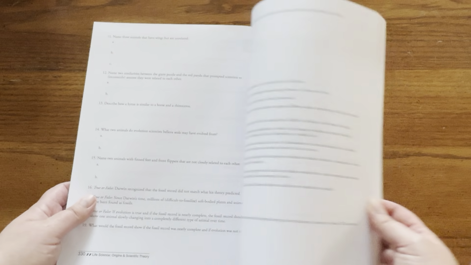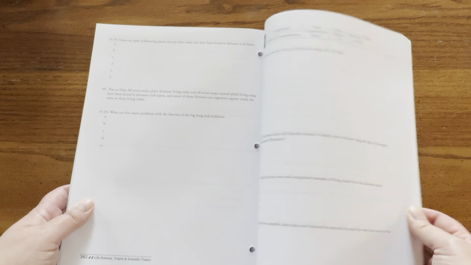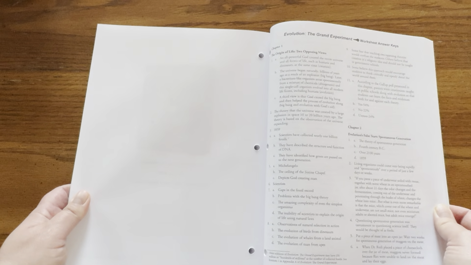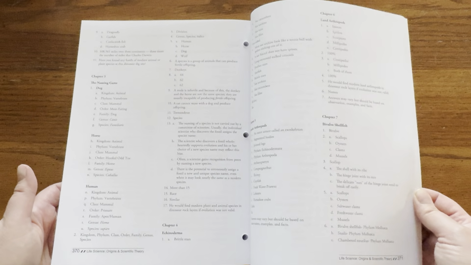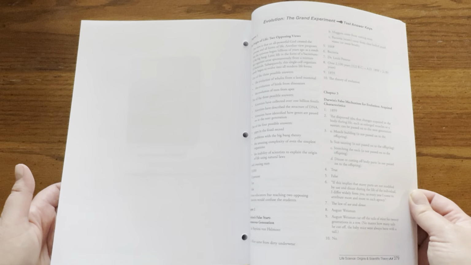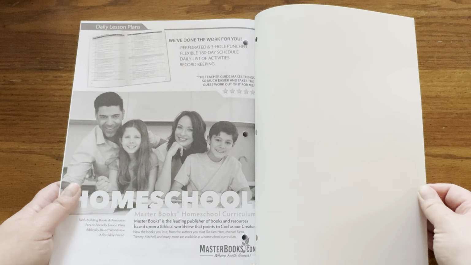Comprehensive exam, final. And answer keys. Test keys. And that is it.